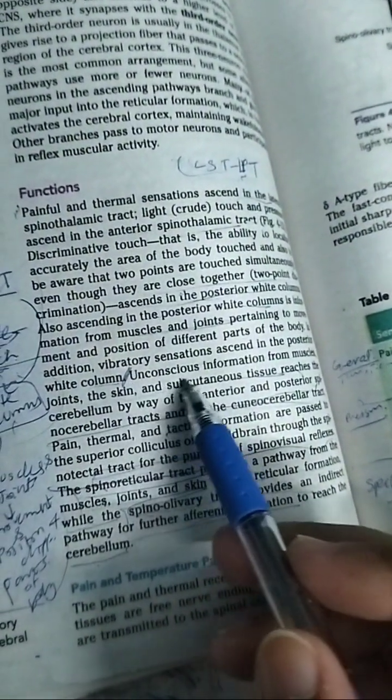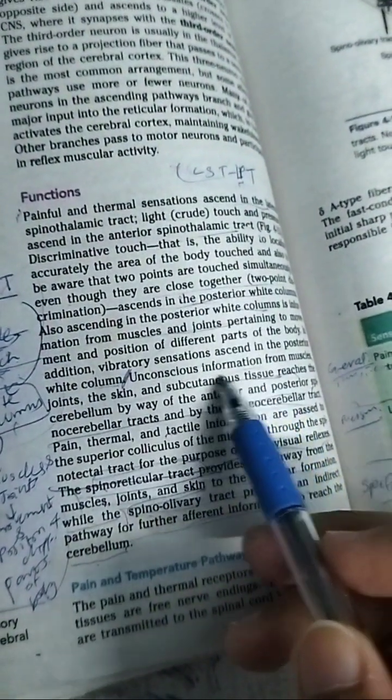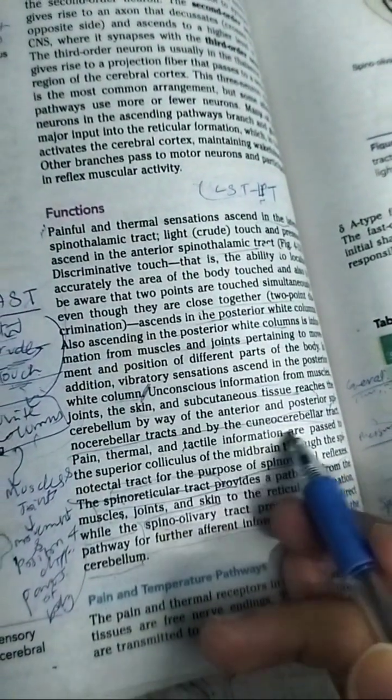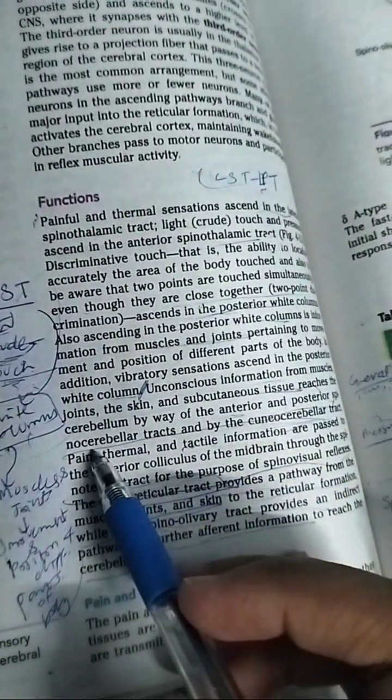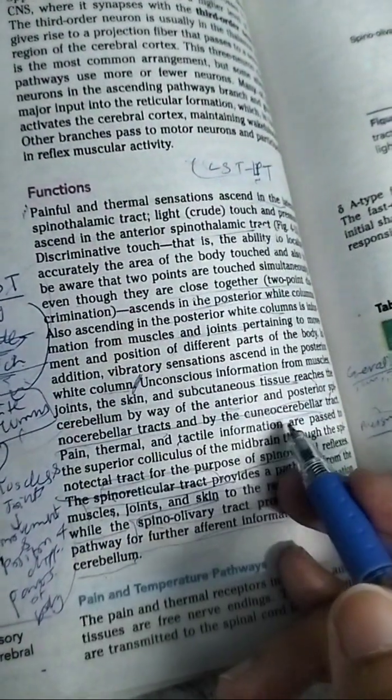Whenever you remember unconscious information, what are we going to remember? We are going to remember the cerebellum. And also by the cerebellum and the cuneo-cerebellar tract through the anterior and posterior spinocerebellar tract. So by the SCT and also by the CCT.